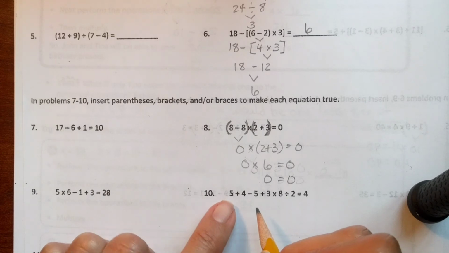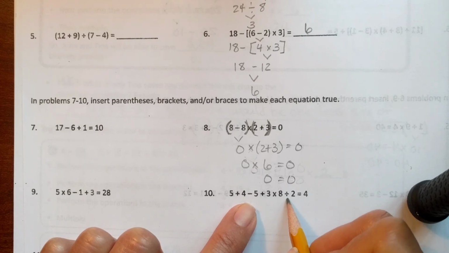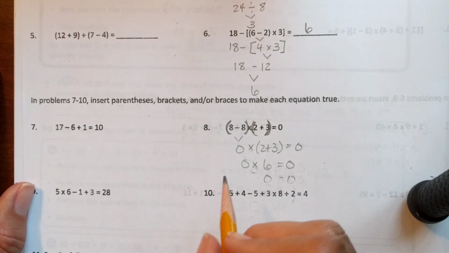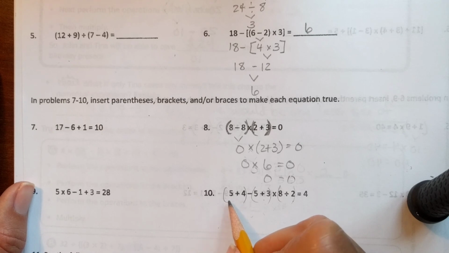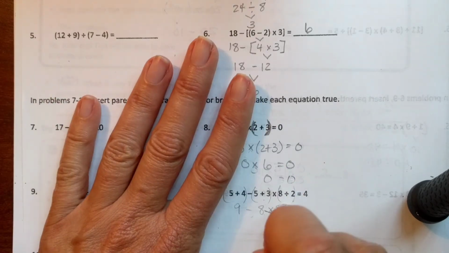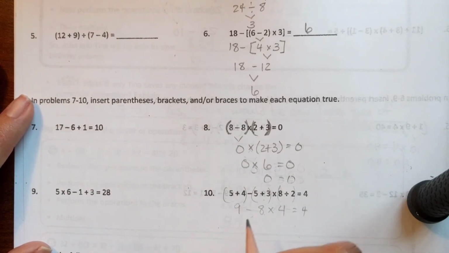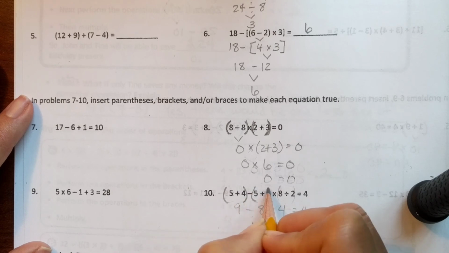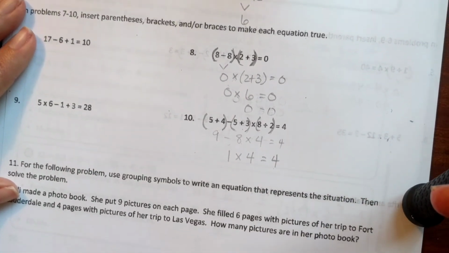Okay, let's try number 10. 5 plus 4 minus 5 plus 3 times 8 divided by 2 equals 4. Okay, so let's try putting groupings around these and see what happens. So I end up with, let's see, this is 9 minus 8 times 8, whoops, and 4 times 4 equals 4. I end up with 9 minus 8 is 1 times 4 equals 4. Look at that, it worked out on the first try. Okay, that's not always going to happen. Okay, so give the other two a try. We'll go over them together.